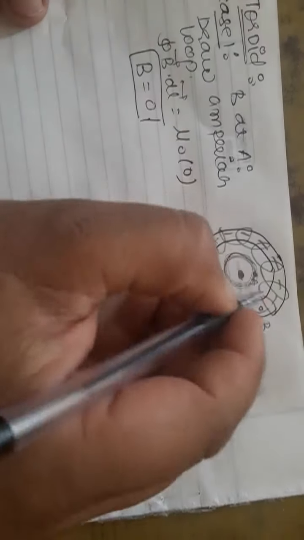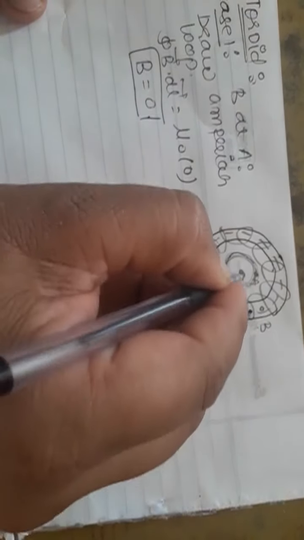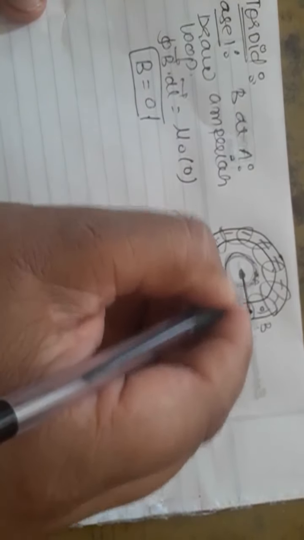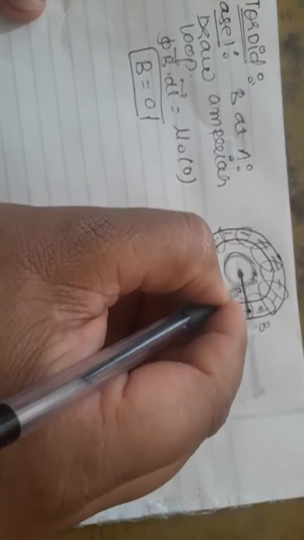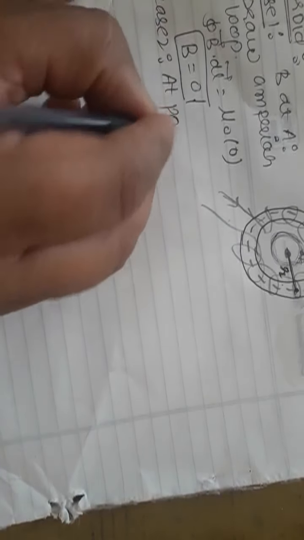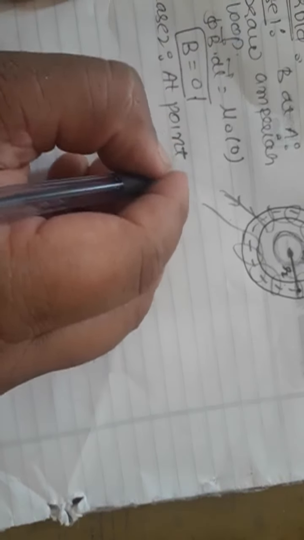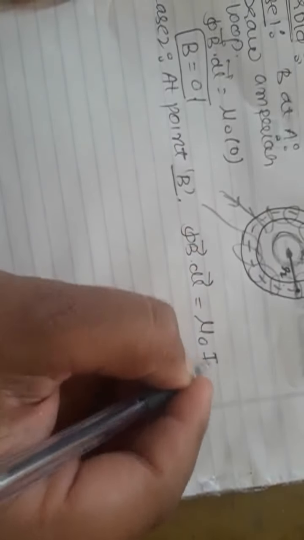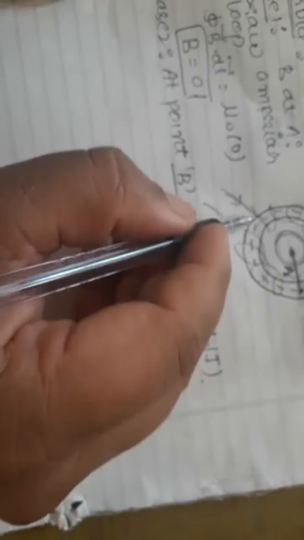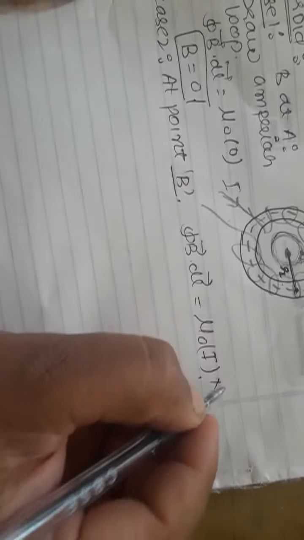Let's move ahead. So now I want to find at this point P, and I suppose this average distance is R. Again draw an Amperian loop. So case 2, at point B. Again you will take B dot dl. It will be mu naught times the current in this loop. But I is the current that is entering, so multiply by the number of turns.